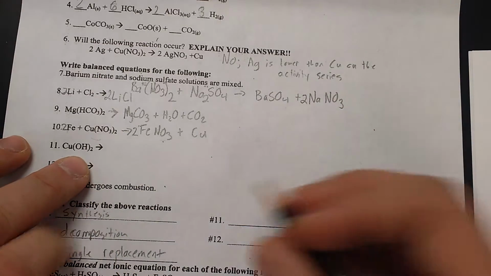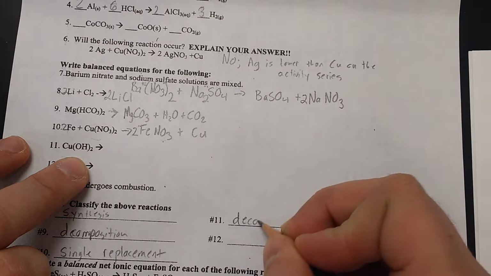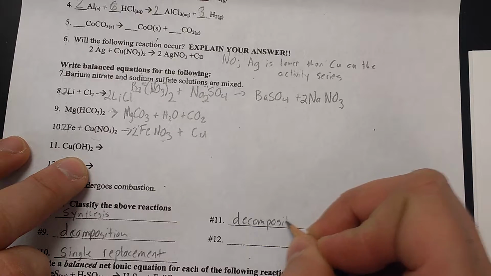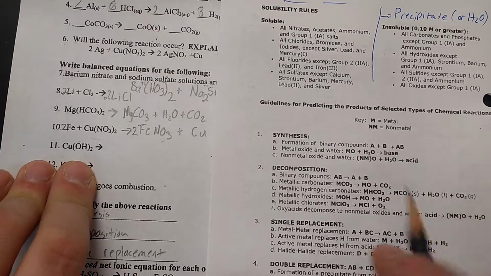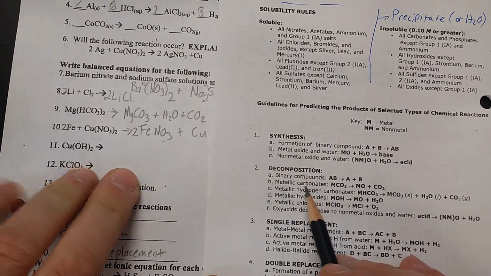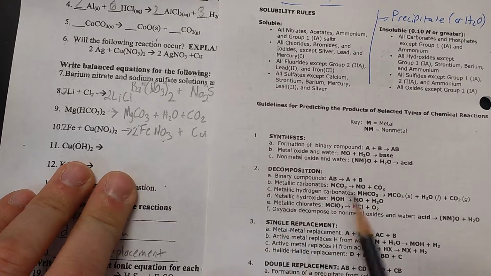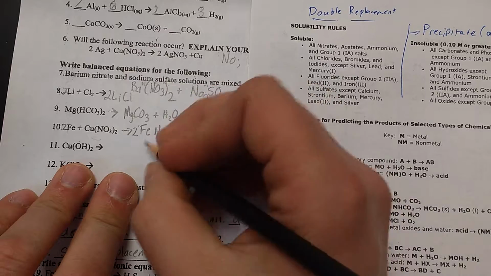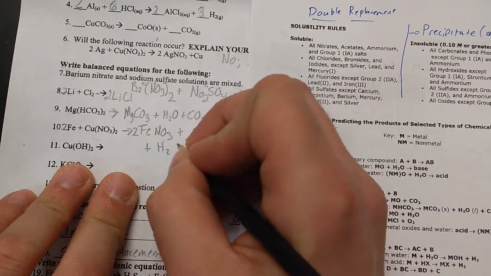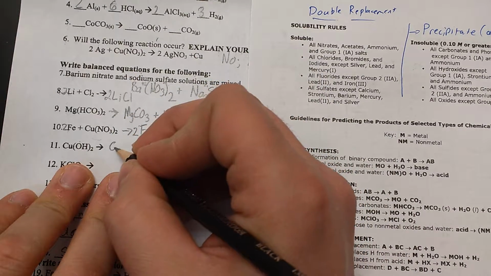Number 11, this is another decomposition. Don't be fooled by decompositions. Make sure that you check your rules. This is copper 2 hydroxide. Hydroxides decompose into oxides and water. This is going to make copper 2 oxide.